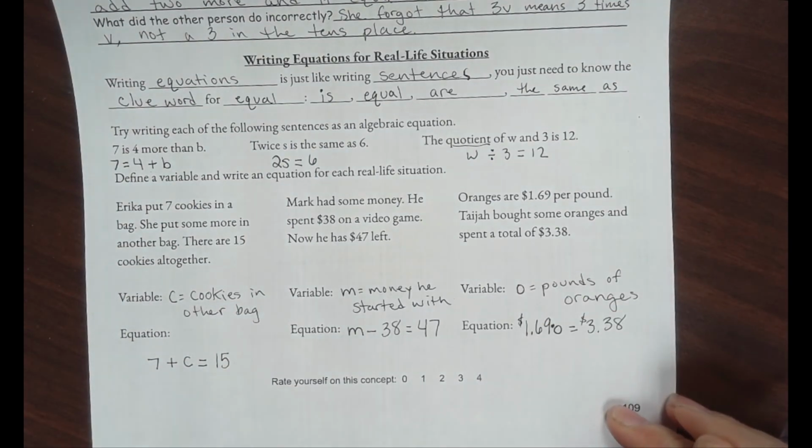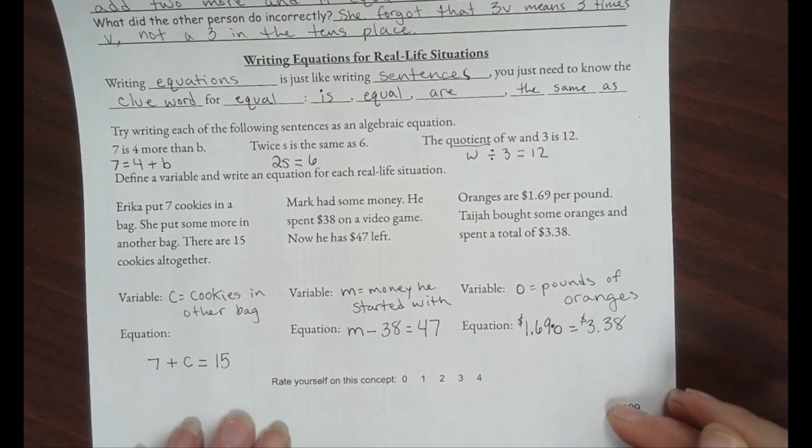Okay, that's all there is to writing equations with variables in them. So rate yourself on this concept: 0, 1, 2, 3, or 4. Take a picture and turn it in on Google Classroom.